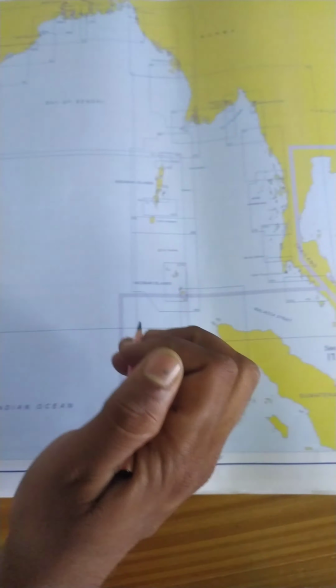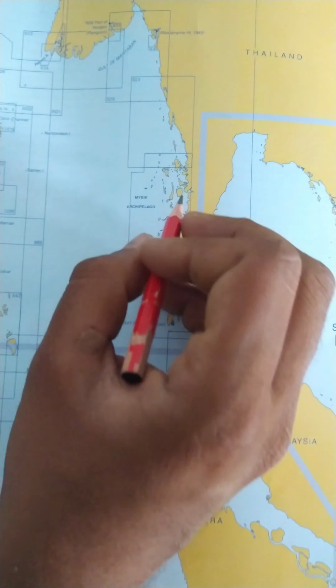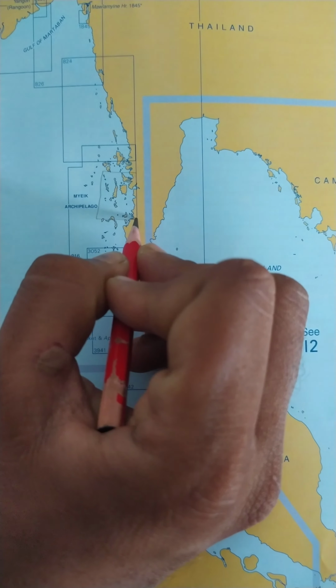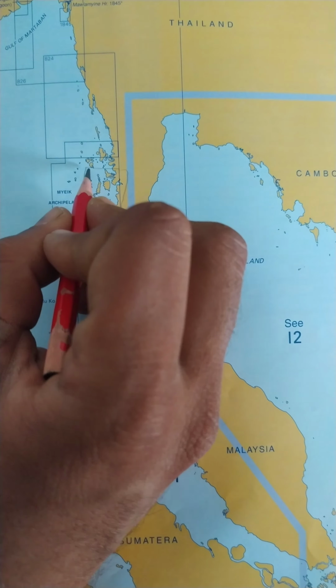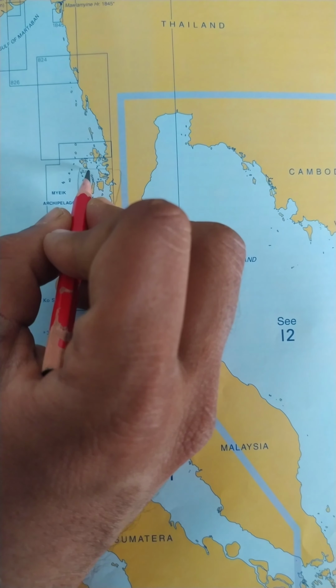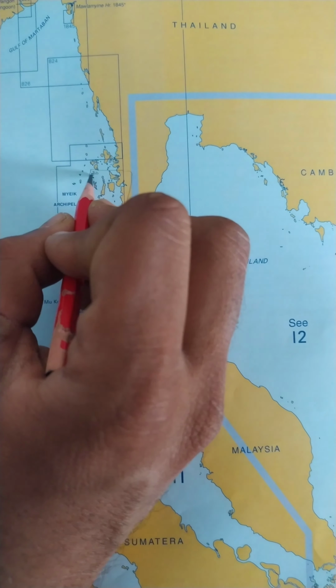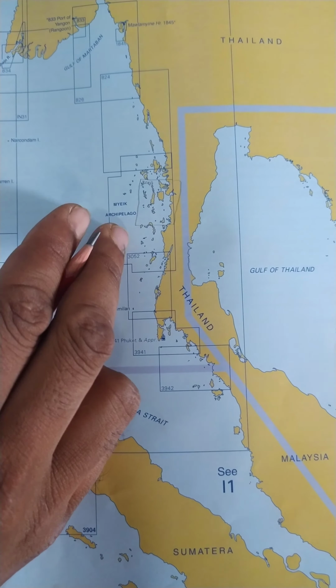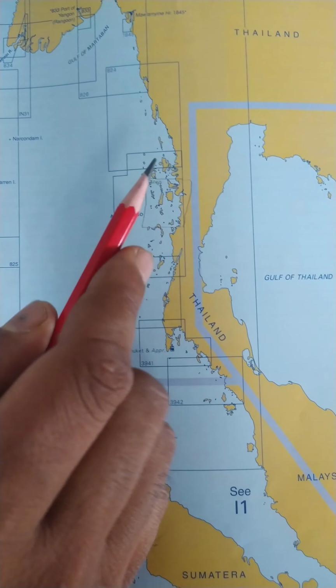I'll cut it. Then I will be making the corresponding lat long. I will make like this on my chart catalog, and I will write the chart number also here, 3049. So when the next guy plans the passage, he will not miss out this chart.